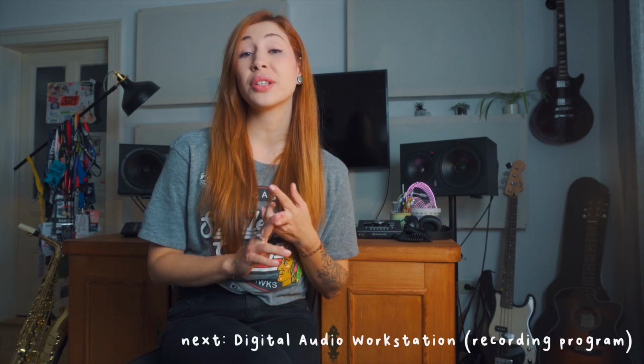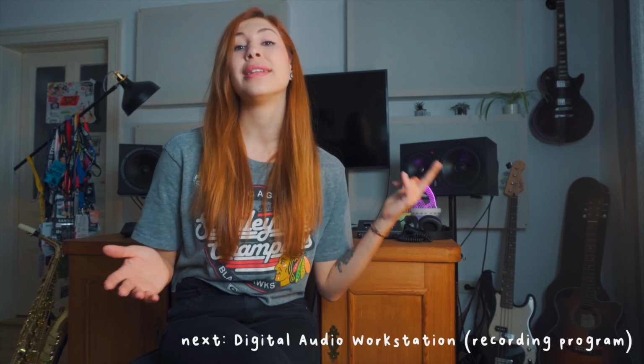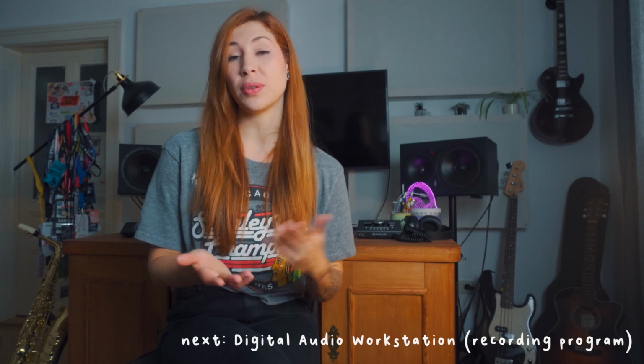Now that we've talked about our computers and our audio interfaces, let's talk about the digital audio workstation, the software that you need to run on your computer in order to record something.